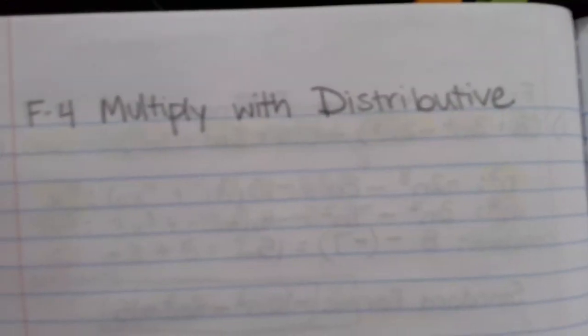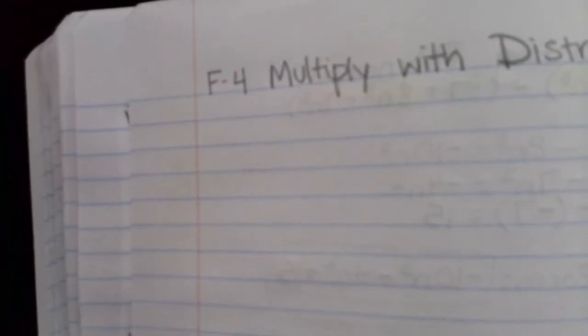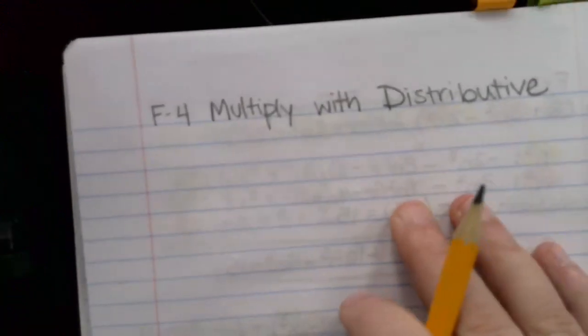Dividing? Oh, multiplying. Is it all multiplying? No, it's kind of both. Multiplying and adding. Whoa, this is a struggle.